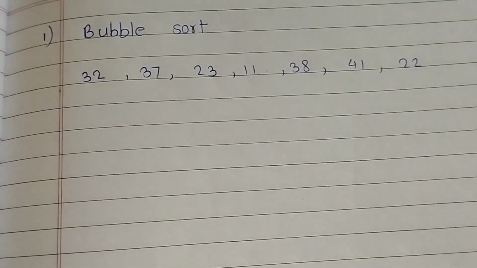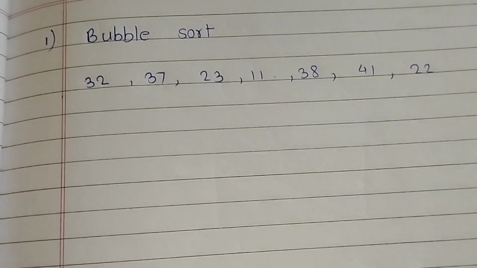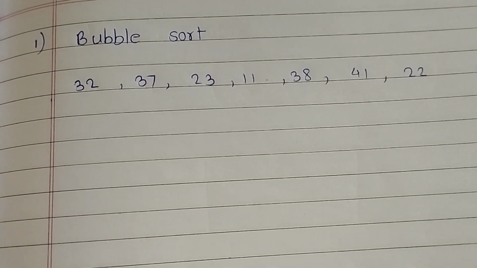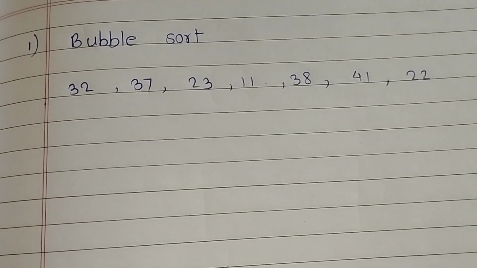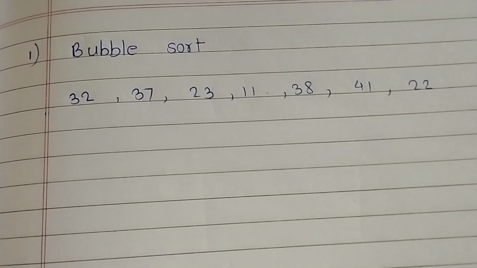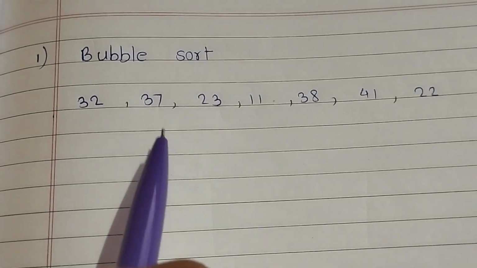Hello everyone. Today we discuss each numerical of every sort. So first we discuss the bubble sort.